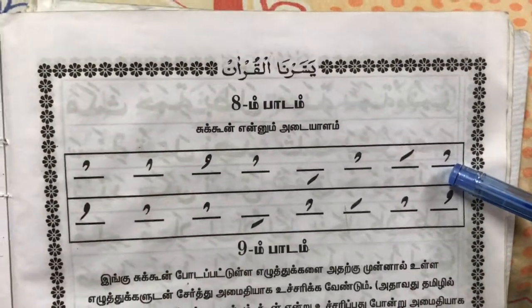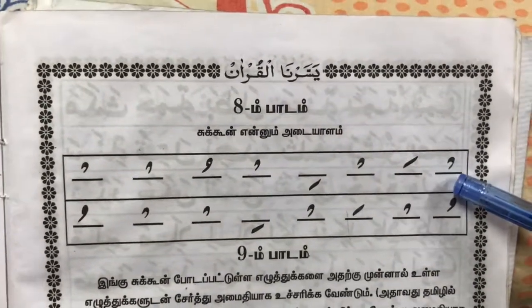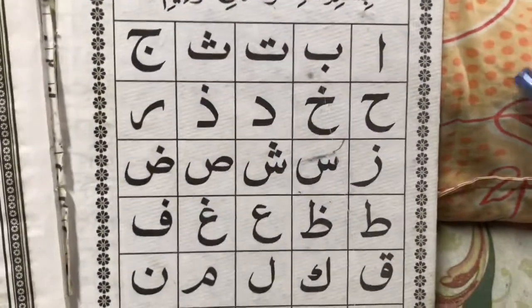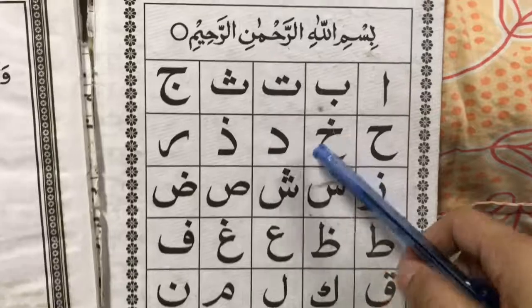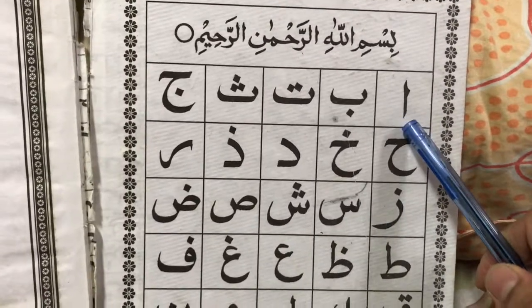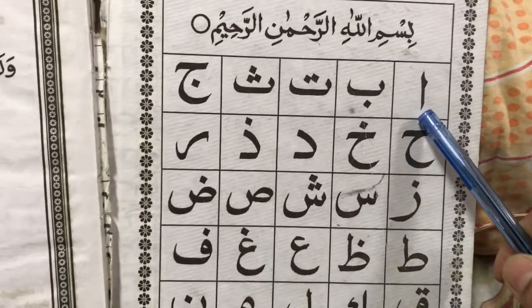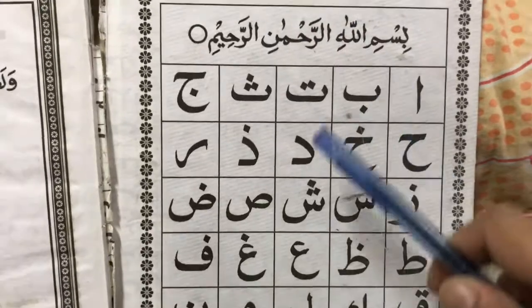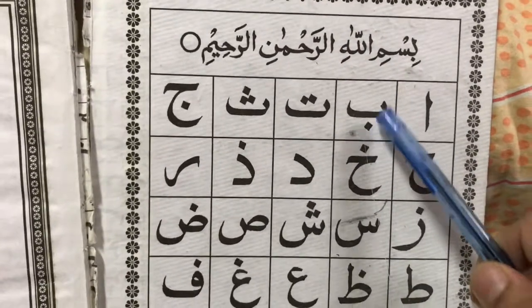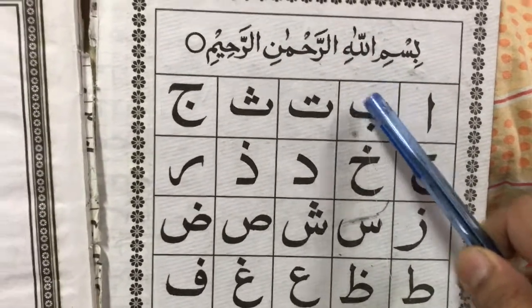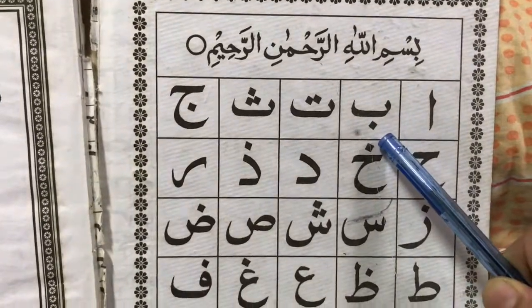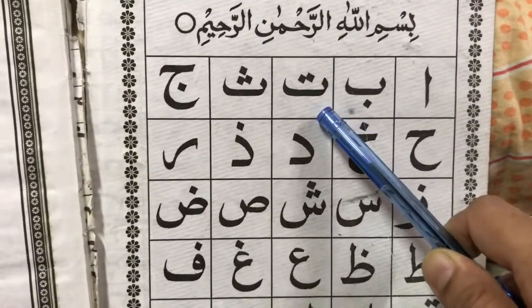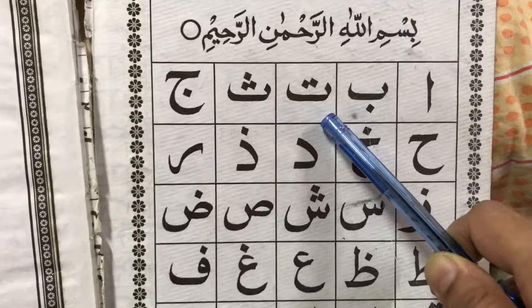So let us now see the Sukun representation for each and every Arabic letter that we have learnt till now. It usually does not come above alif. So let's start with be. When Sukun comes above be, it is read as ib. When Sukun comes above the, it is read as it.